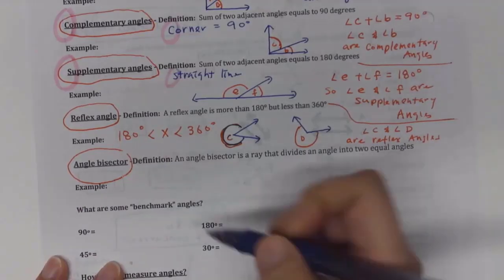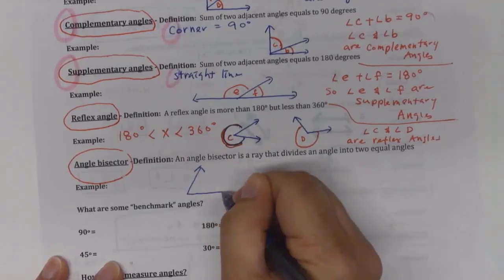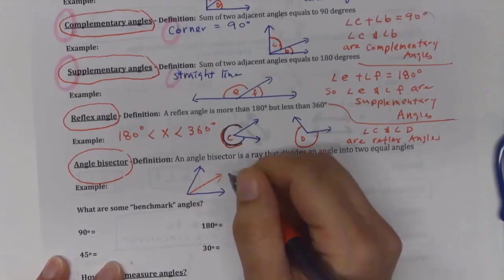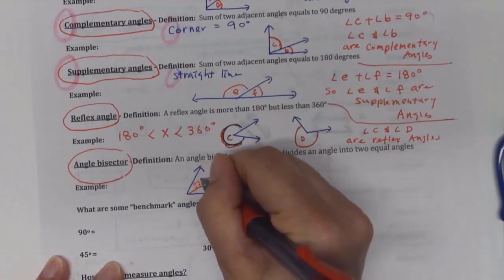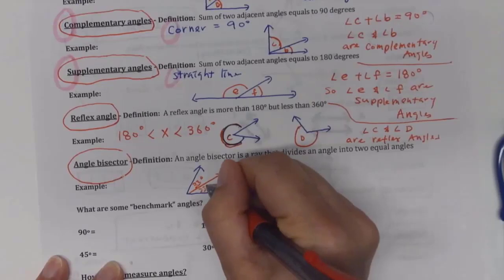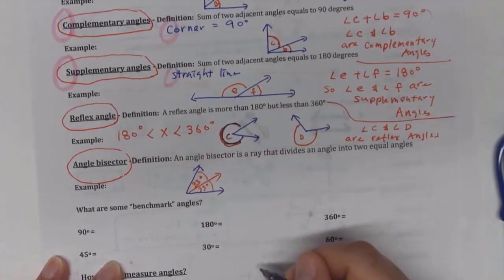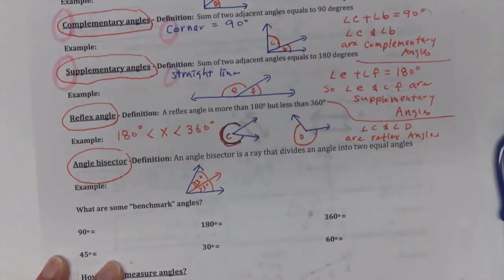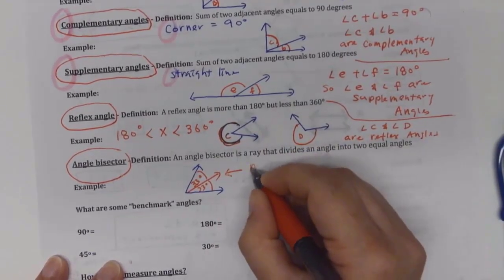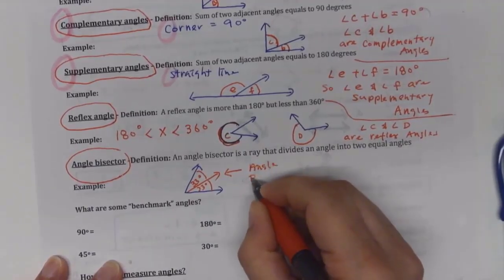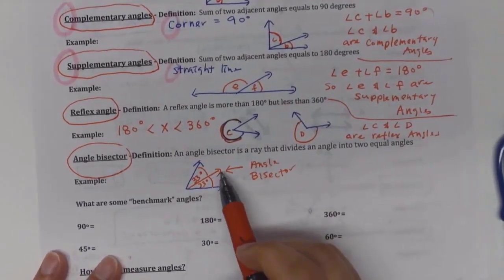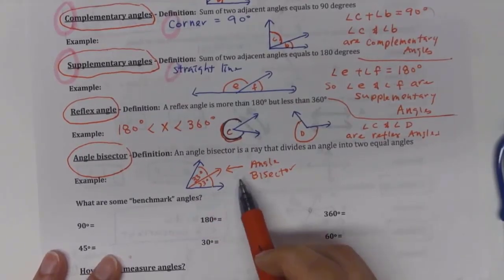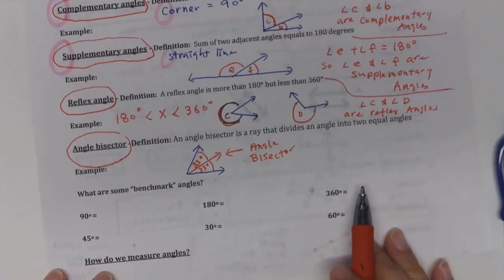So whatever angle you have, if there is a ray in between that divides this into two angles with the same degree, same size, then we can call this ray an angle bisector. An angle bisector is a ray that divides an angle into two equal parts.